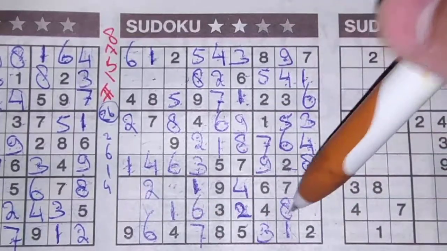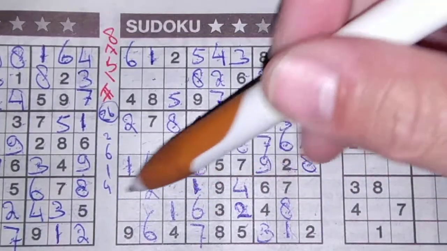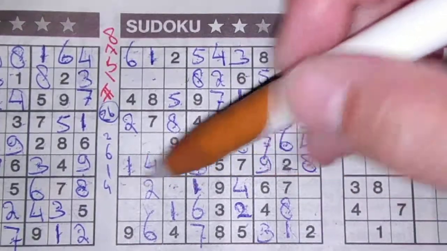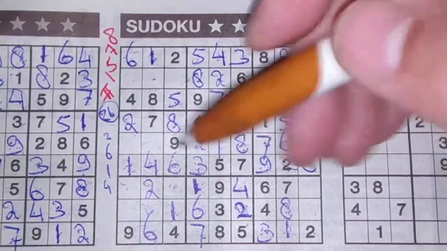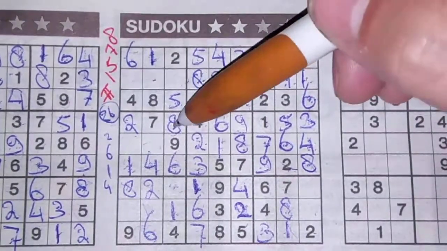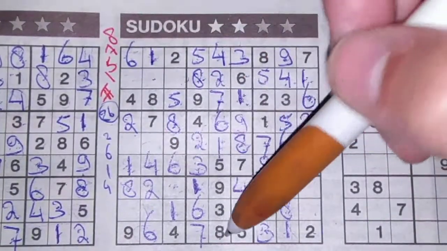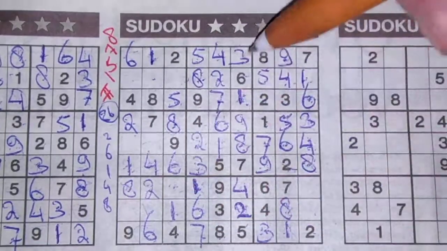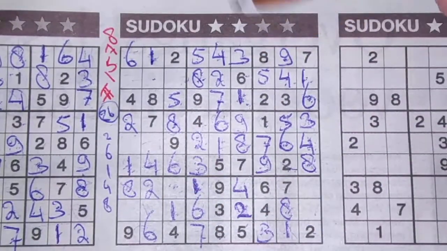8 in this row, 8 in the row above, so in that row, only 2 places for the 8 should be here or there. We see here an 8, no 8 there. 8 should be there. And all the 8s are used. I can see digit number 5. Alright.